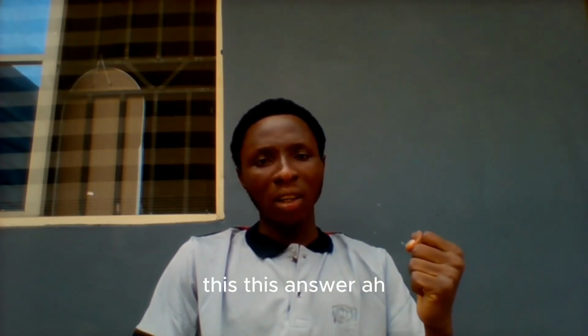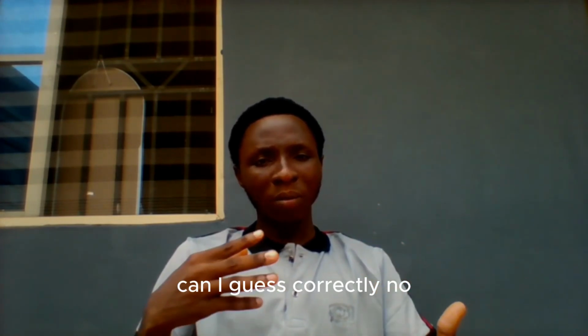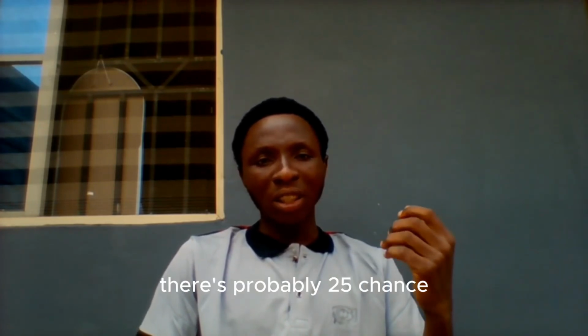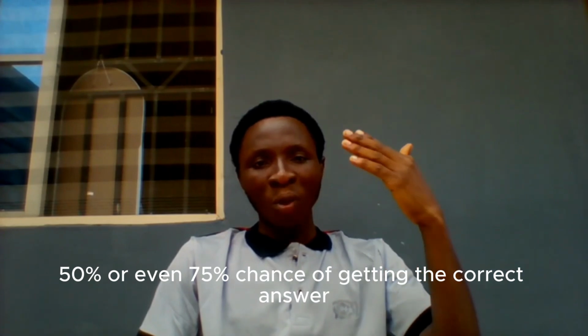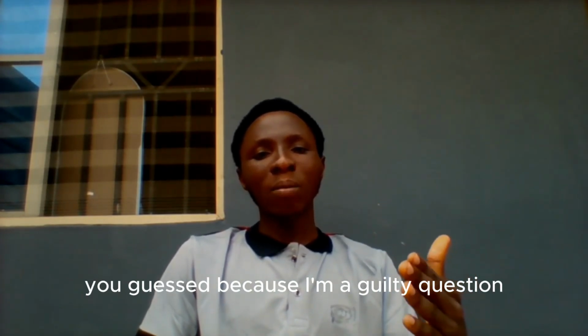Let me see this answer. All these options look the same. Can I guess correctly? Yes, you can guess and get the right answer. There is a probability that you have a 25%, 50%, or even 75% chance of getting the correct answer. Instead of leaving it empty, you guess, because it's an objective question.